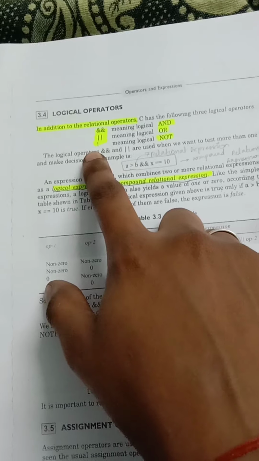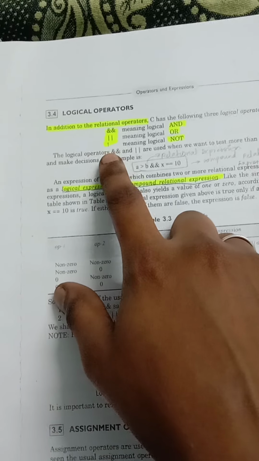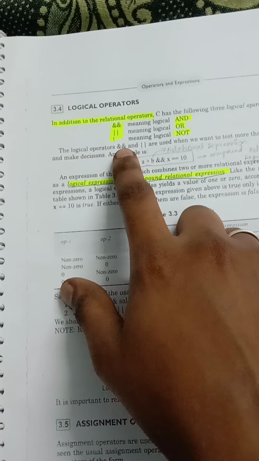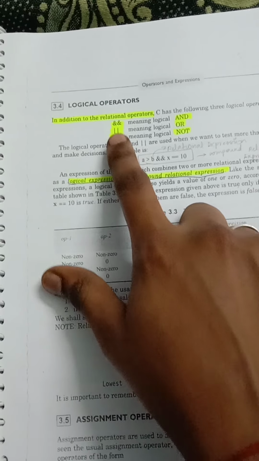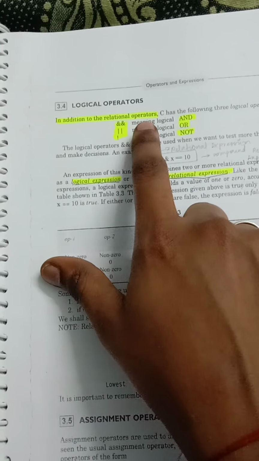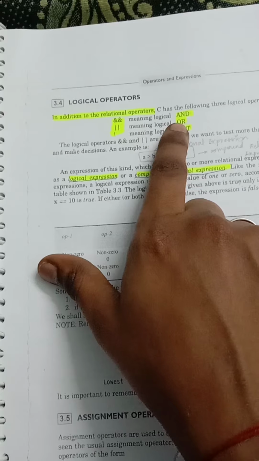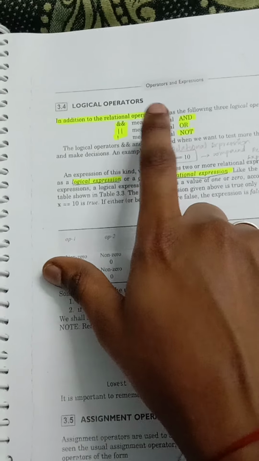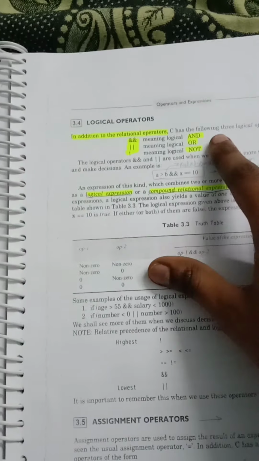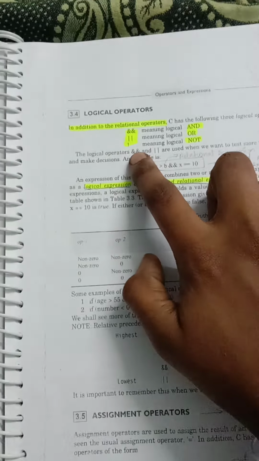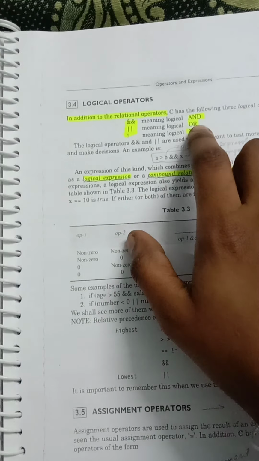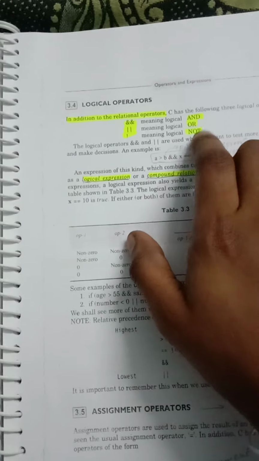Next is logical operators. Logical operators are in addition to the relational operators. Double ampersand refers to and, and double slash refers to or. If both conditions are true, it is and. If one condition is true and one is false, it is or. If the condition is false, it is known as not.